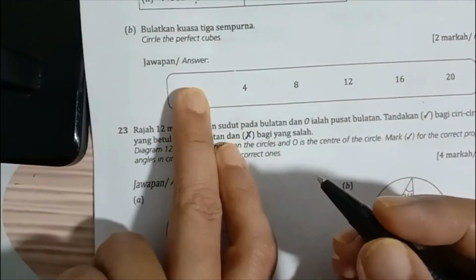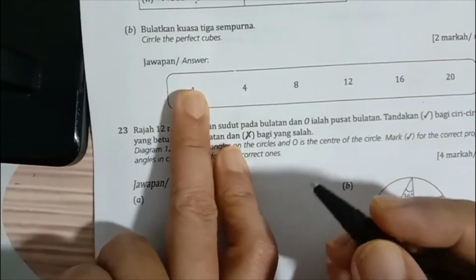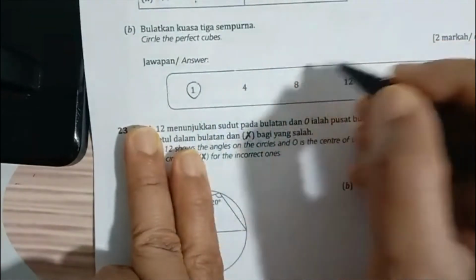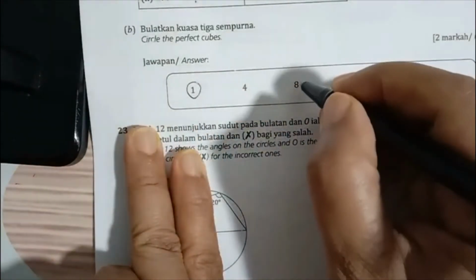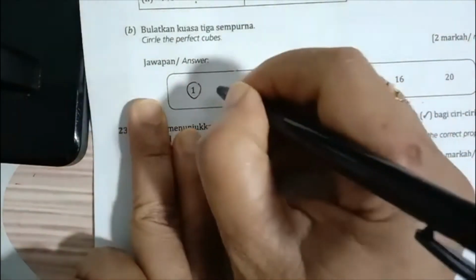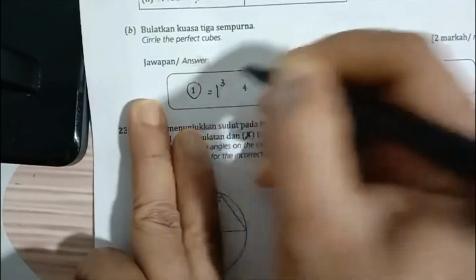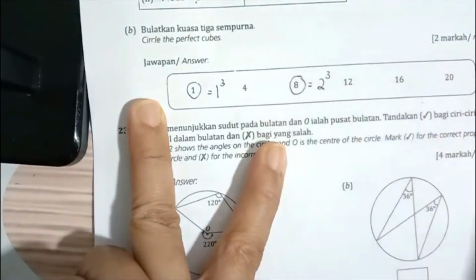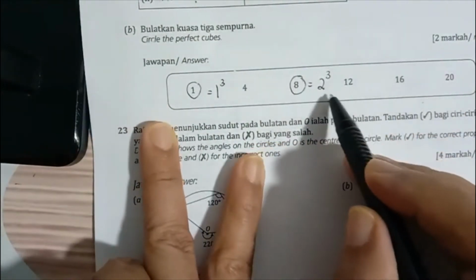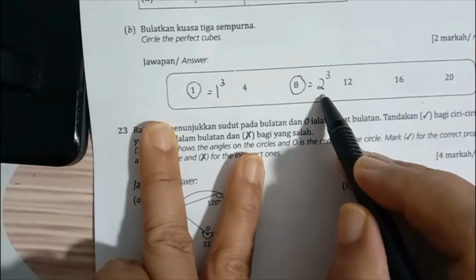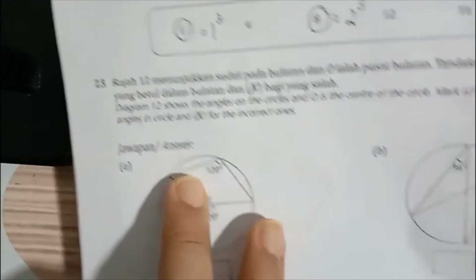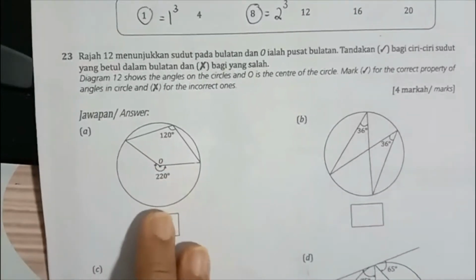So perfect cubes we have 1, 8. Okay, say the answer. Okay, so because 1 can be written as 1 to the power 3, 8 can be written as 2 to the power 3. The rest all cannot. This one means the perfect cubes. Cube means to the power 3. Okay. Number 23.